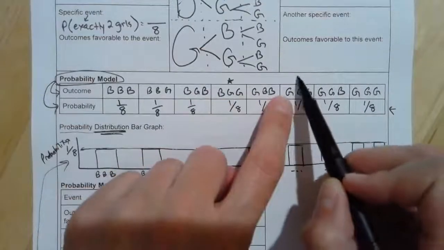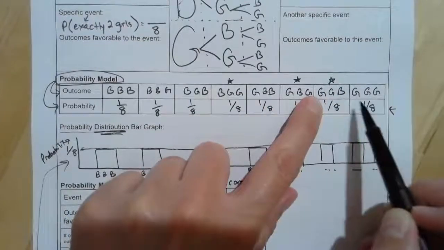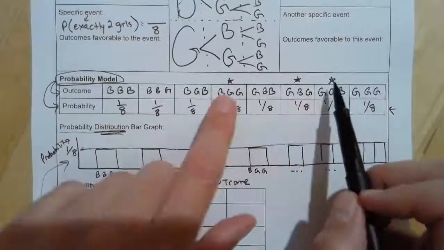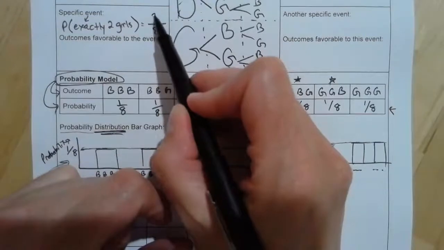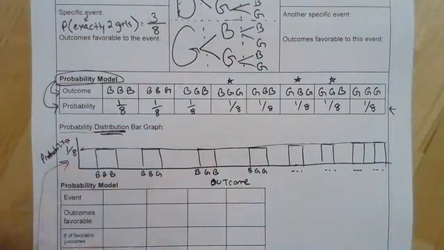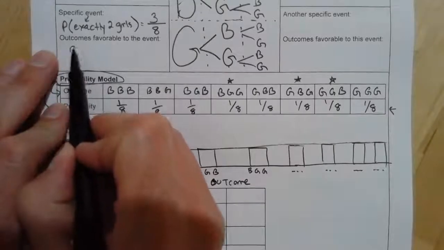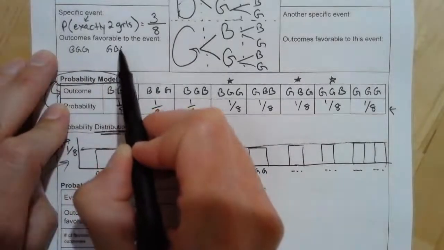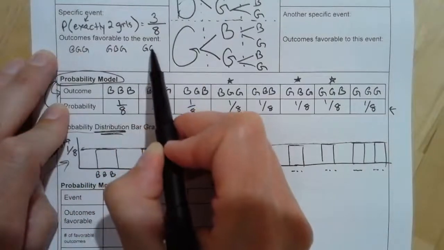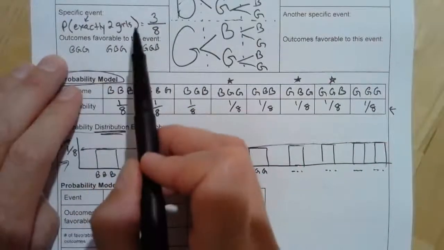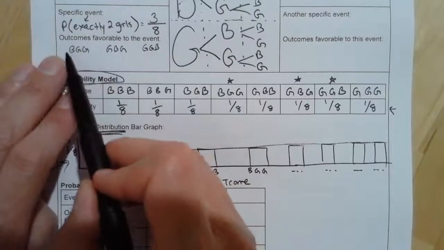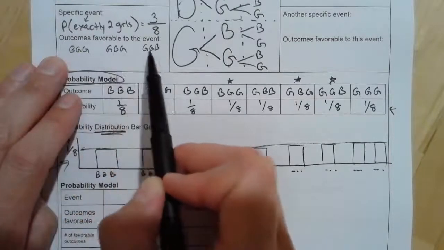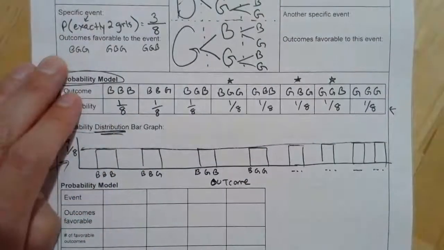1 girl. 2 girls. 2 girls. And 3 girls. That's not exactly 2. So there are 3 outcomes favorable to exactly 2 girls out of 8 total. And those outcomes are boy, girl, girl, girl, boy, girl, or girl, girl, boy. So it makes sense in a sense. If there's 2 girls and there's 1 boy, and the boy can either be first, or he can be born second, or he can be the baby of the family. Right? It's another way to think about it.